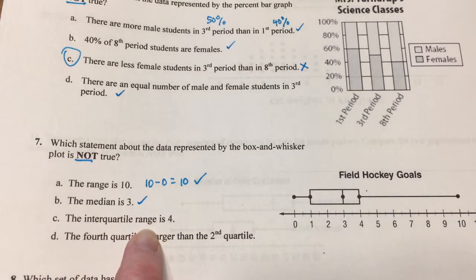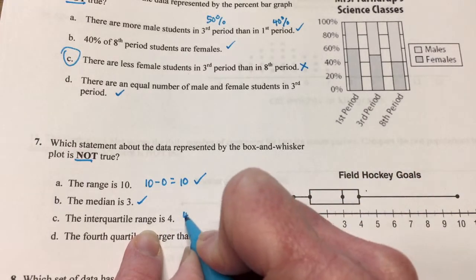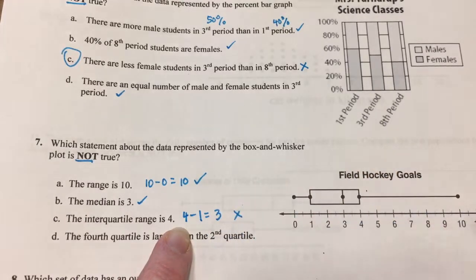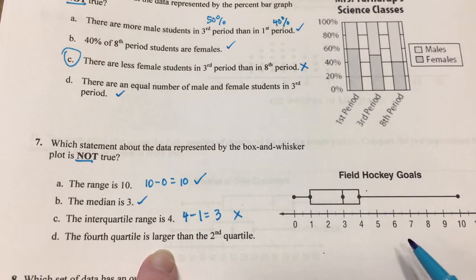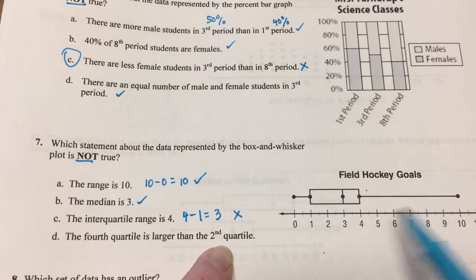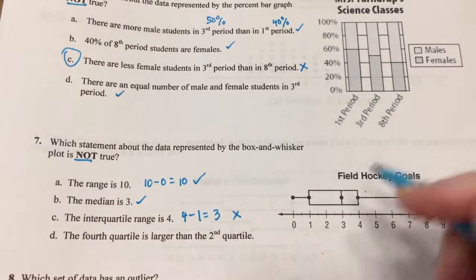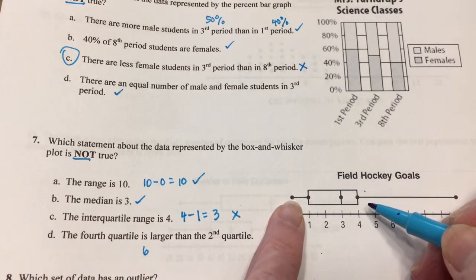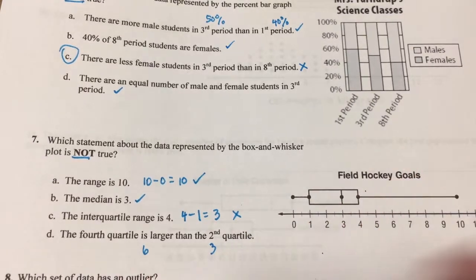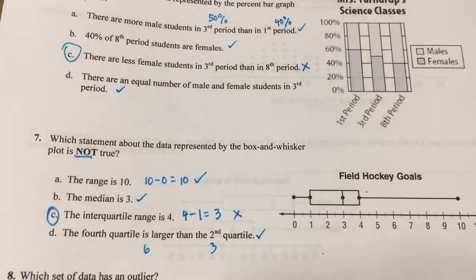The interquartile range is 4, so that's Q3 minus Q1, so Q3 is 4, Q1 is 1, so 4 minus 1 is 3, so that is also not true, but I'm going to look at the last one just to be sure. The fourth quartile, so that's this range of numbers here, is larger than the second quartile, so that's the range of numbers here. So the fourth quartile goes from 4 to 10, so that's like 6 values. And the second quartile goes from 1 to 4, so that's like 3 values. So that is definitely larger. It's more spread out, basically. So that's true. So C is my value that's not true.